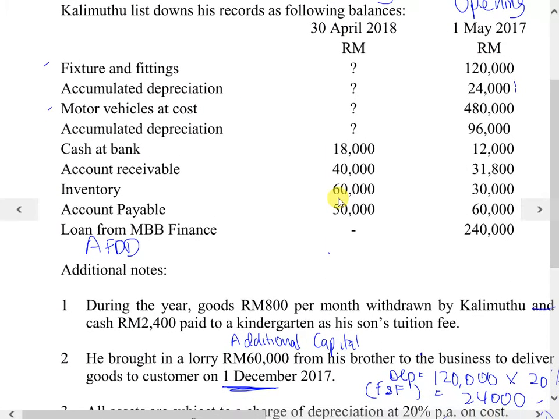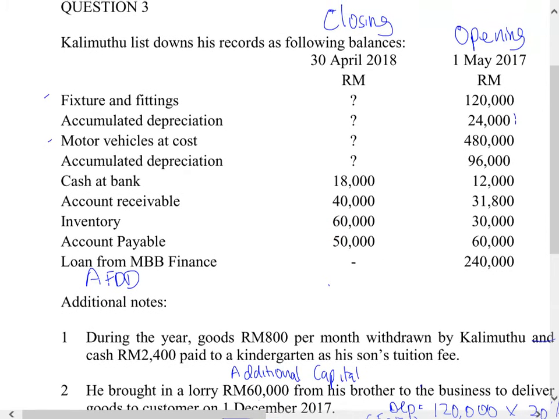Kalimoto lists down his record. And you have 30th April 18, 1st May 17. Which one is opening? Can I say this is opening balance, this is closing balance? Can I? Opening date, closing date. So this is my opening asset, opening liability. These are my closing asset, closing liability with all the question mark. Means we have to find.